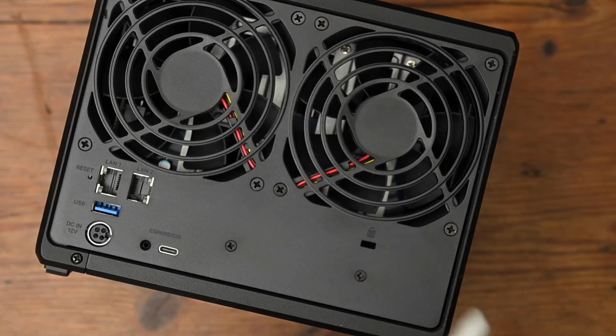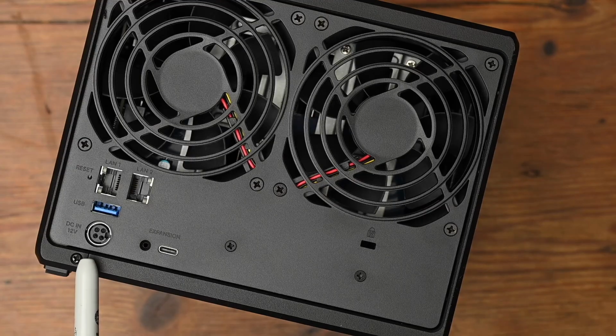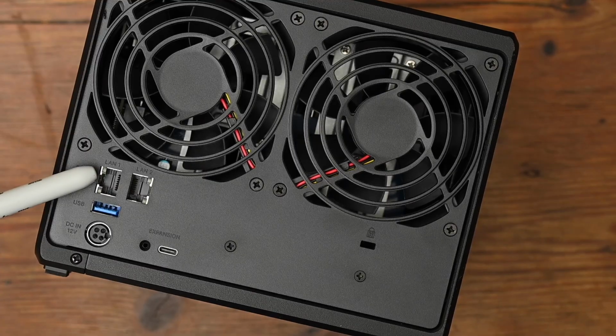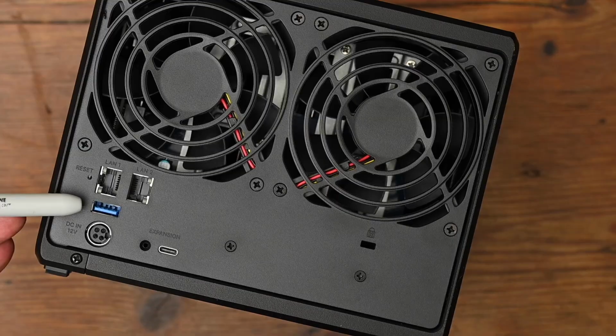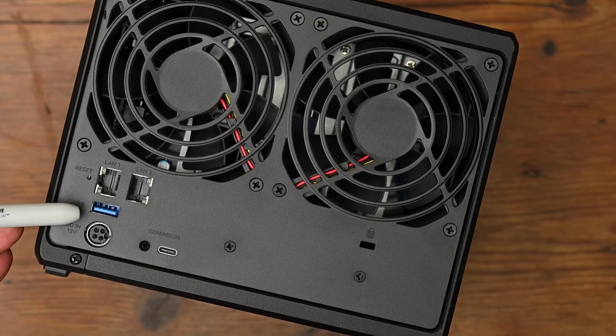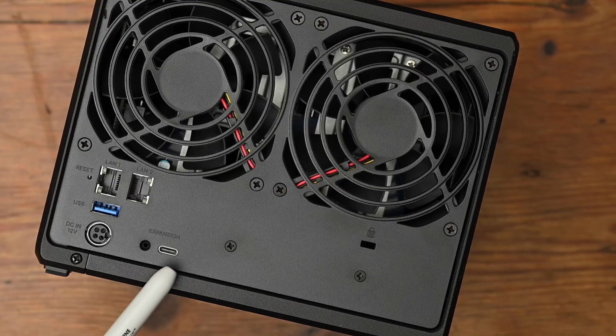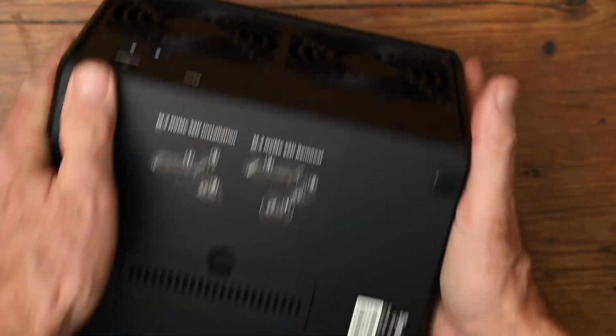I'm pointing there to the power input. Just a power supply goes into that point there. Up the top there, we have our Ethernet connections. So you only really need the one, but there's two there. And we've got another USB connection. And being the Plus model, you'll see there that it says expansion on that little slot there, which looks like a USB-C port. So that's putting an expansion in there.